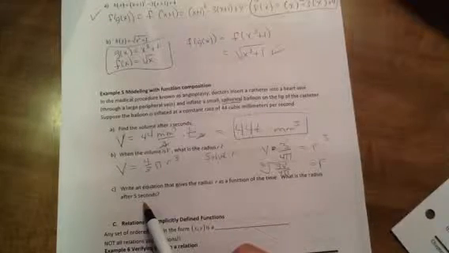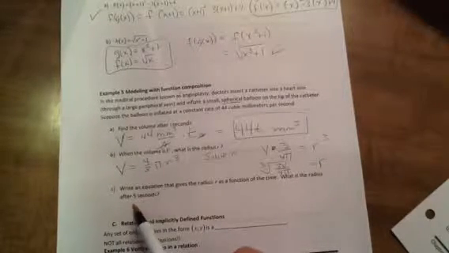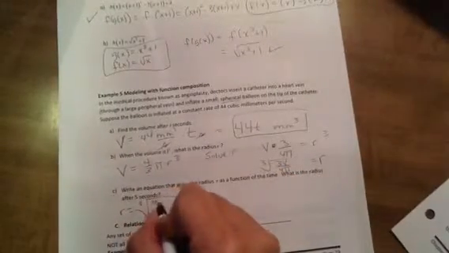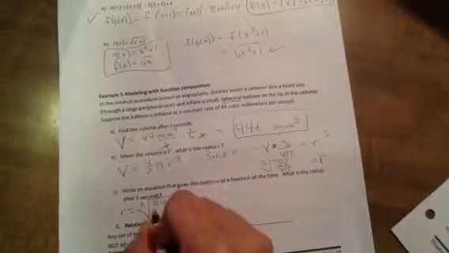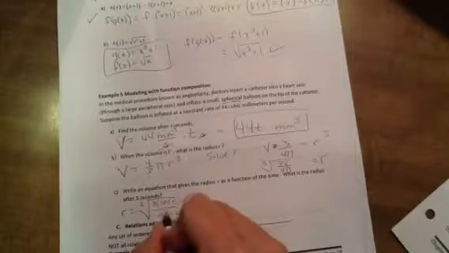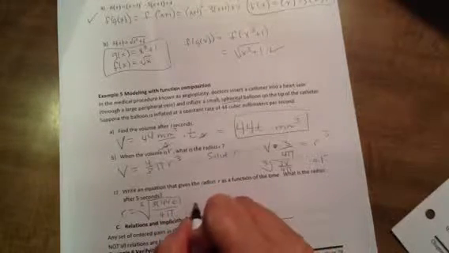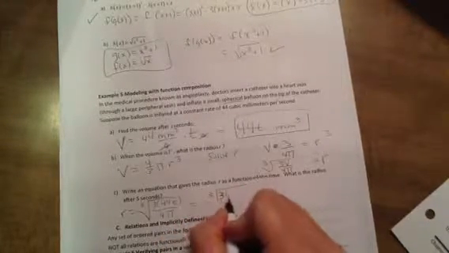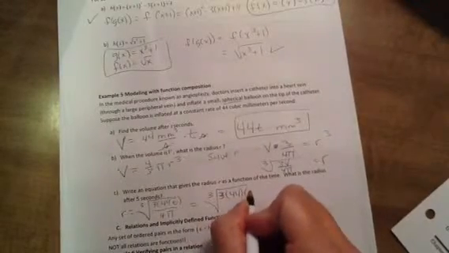Write an equation that gives the radius as a function of the time. What is the radius after 5 seconds? So we have volume in here, we don't have time. So I'm going to substitute what I got up here: 3 times 44t all over 4 pi, and that will give me the radius. And then we're asked to find the radius after 5 seconds. So what I'm going to do is plug in 5 seconds for the time and see if we can solve it.